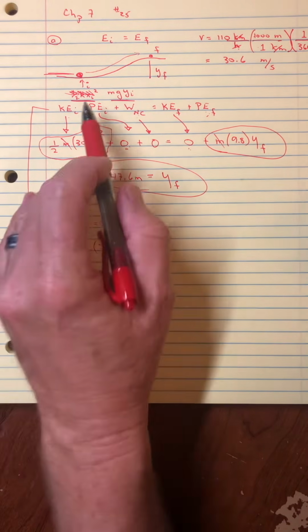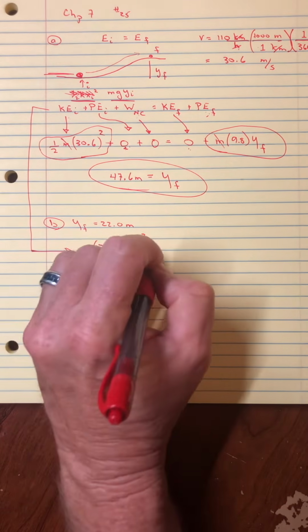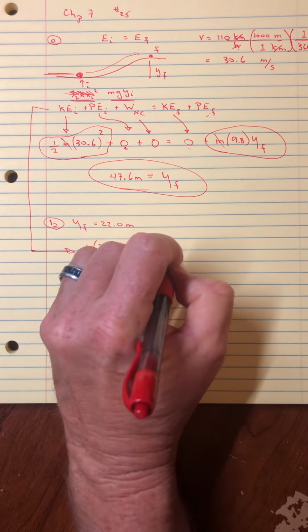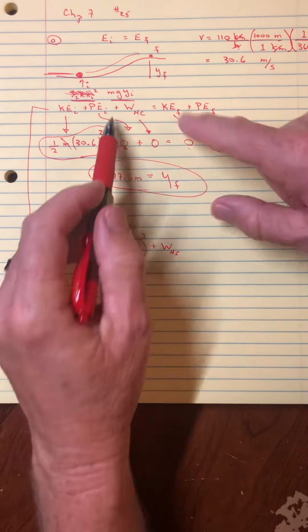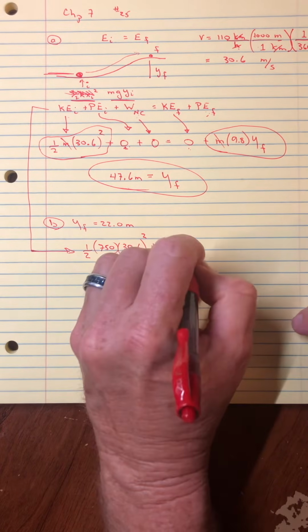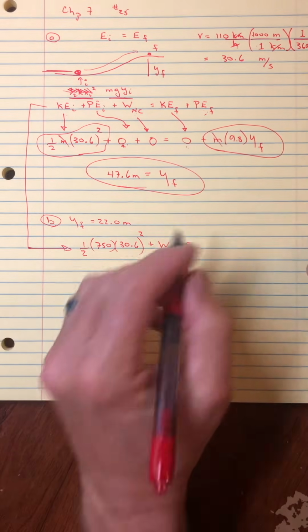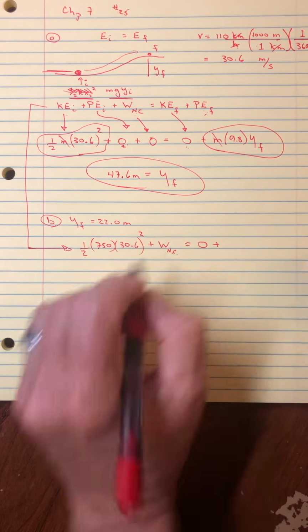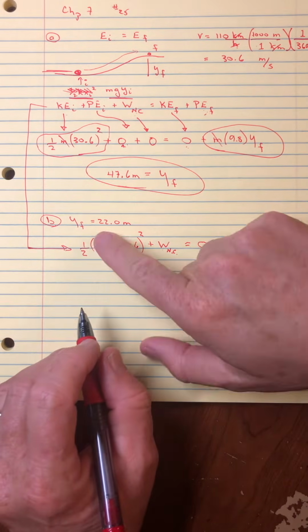I'm going to say the same thing, that it has no gravitational potential energy. Of course, what's different from A is we're going to put a number here, so we want to know what that number is. Because over here on the right-hand side of the equation, we say it just barely gets to that point up the hill, or comes to a stop at the height of our 22 meters.